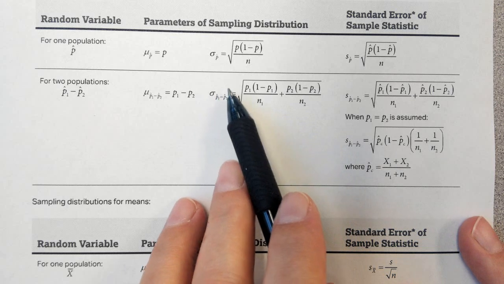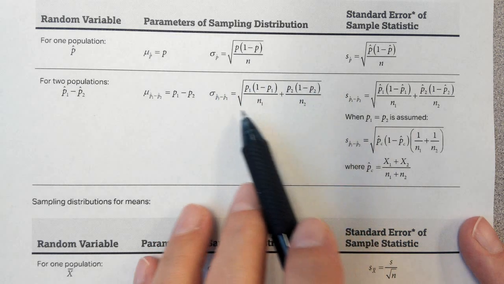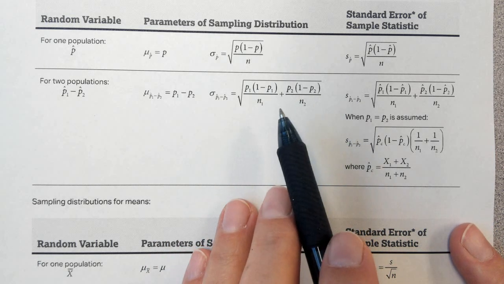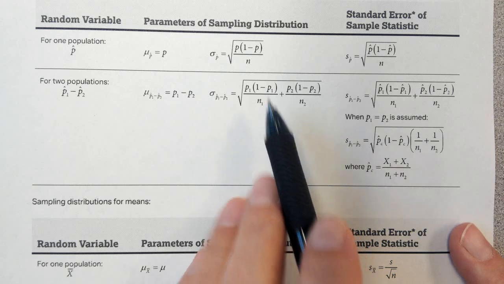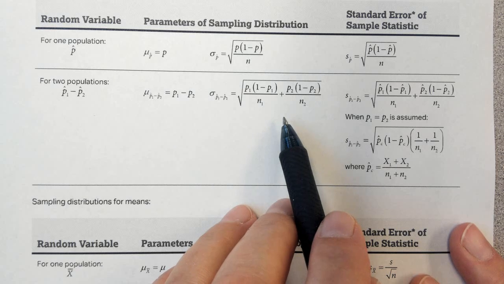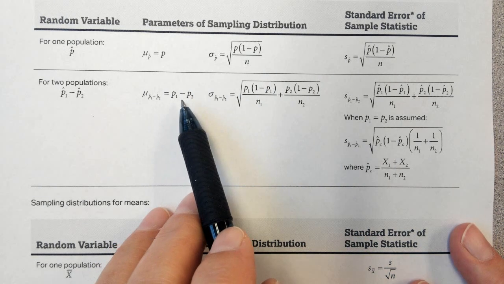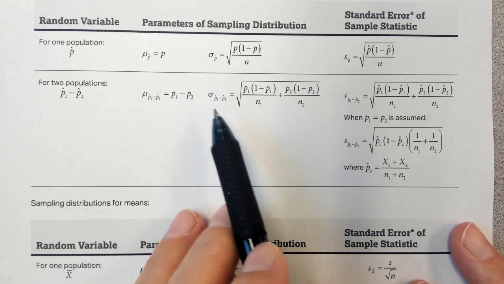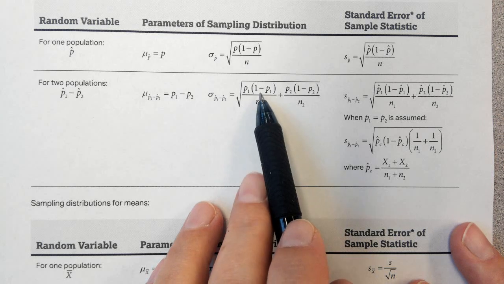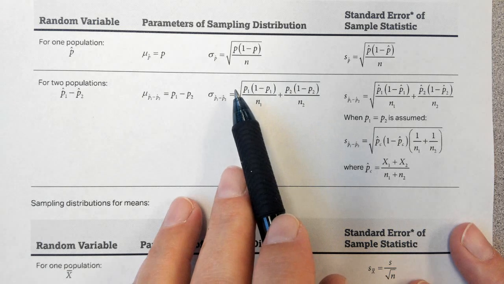And then when we find the standard deviation, we're going to use this big ugly formula, which is basically a Pythagorean theorem application on this. When we did random variables back in chapter 15, we learned that the difference of two random variables had a standard deviation of the square of the first standard deviation plus the square of the second standard deviation, and then take the square root.